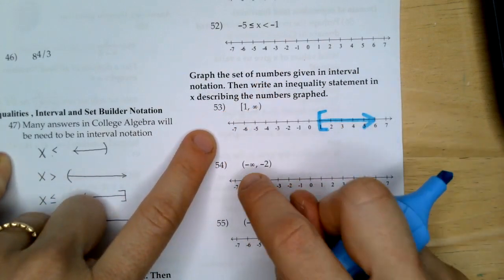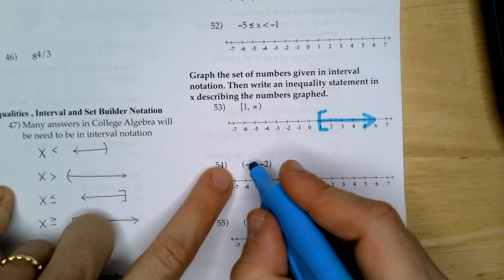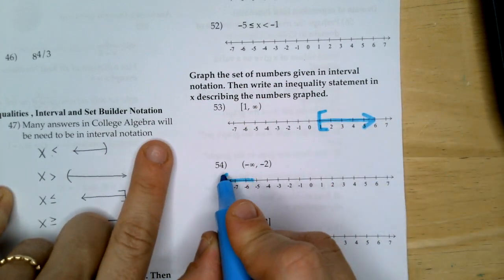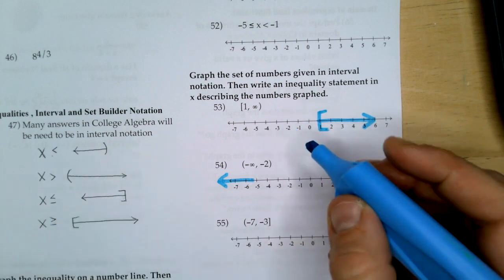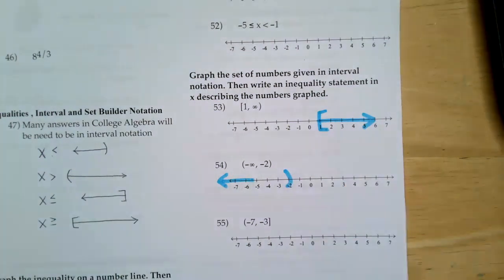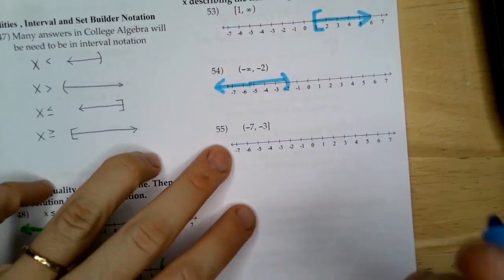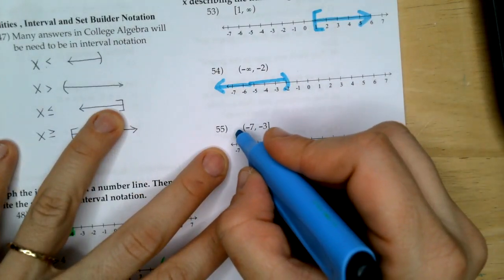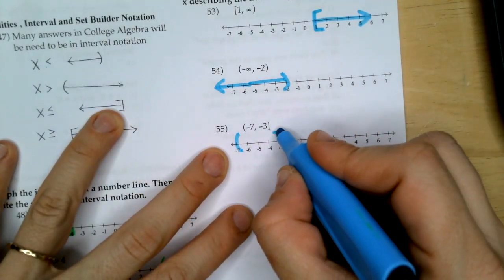Infinity always gets a parenthesis, never a bracket. So this is going from negative infinity, so I know the arrow is going to go like that, to -2. And then if it's a bracket, use a bracket. If it's parentheses, use a parentheses. -7 to -3.